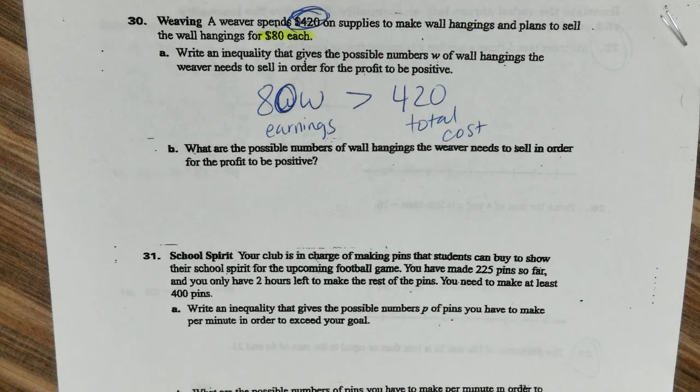I need a greater than sign. Do I need an equal sign? Yes or no? It says positive. He wants a profit. He doesn't want to just equal his cost and waste his time. So, greater than, not greater than or equal to. Why? Because he wants the profit to be positive, and if he only makes 420, he is not gaining anything.